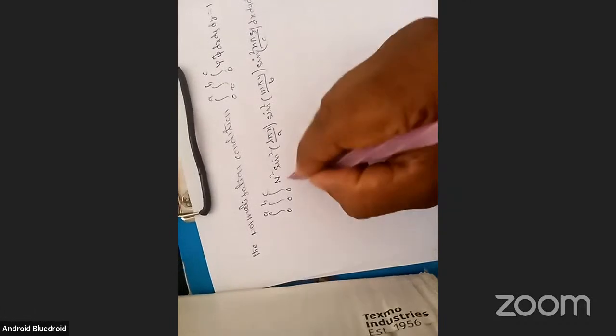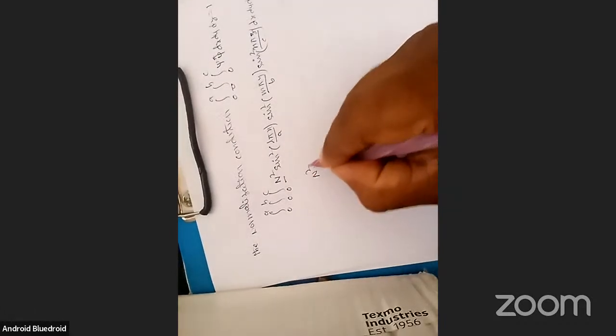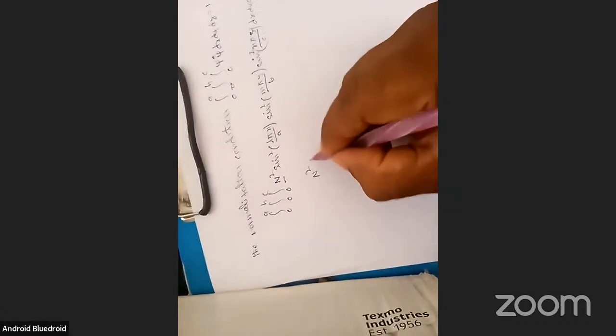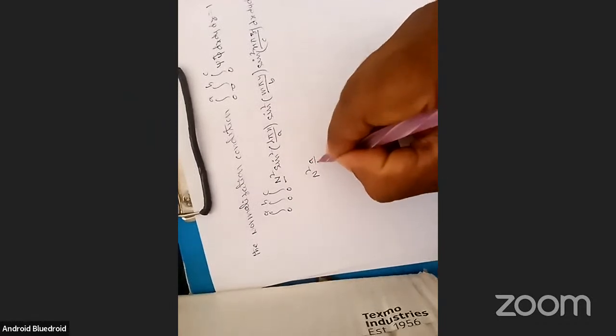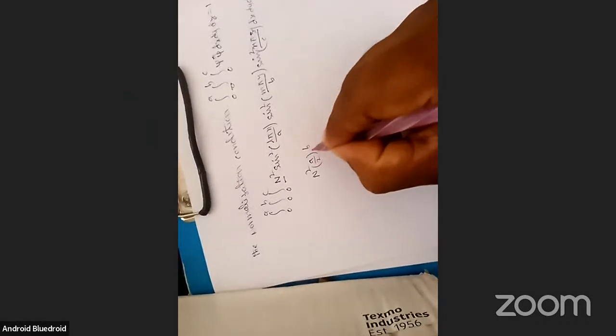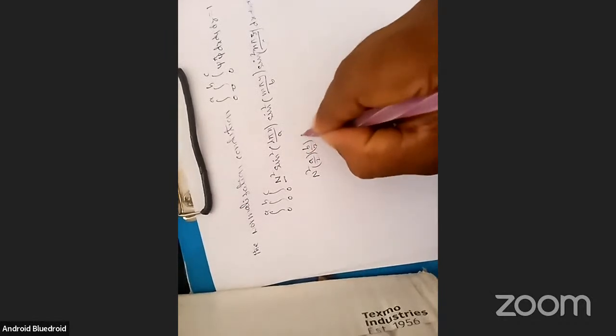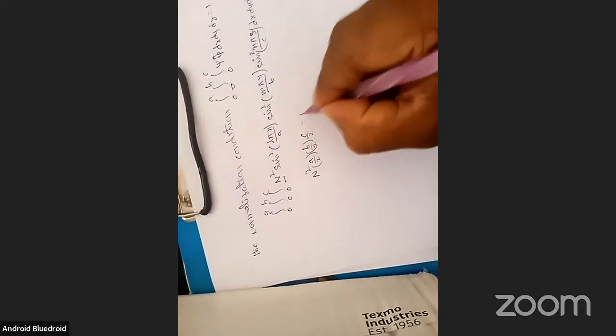Okay, that is n value: n square into A by 2, B by 2, C by 2 equal to 1.